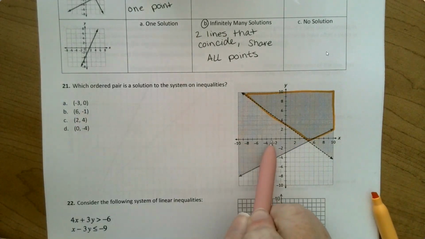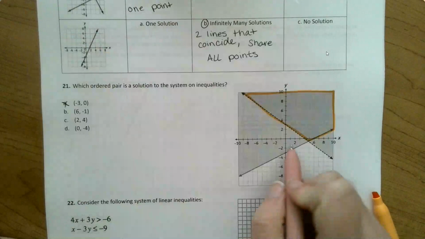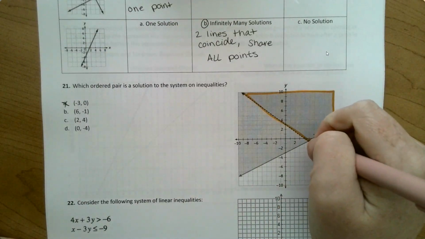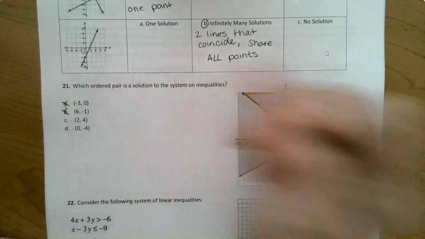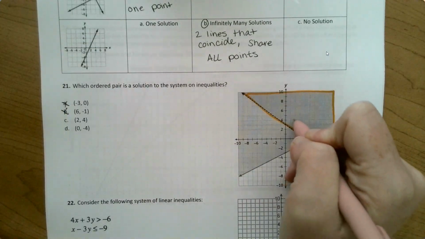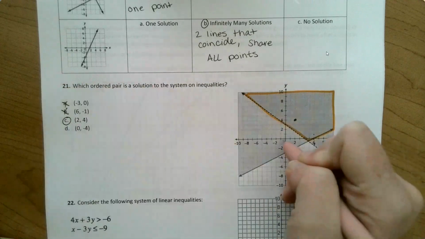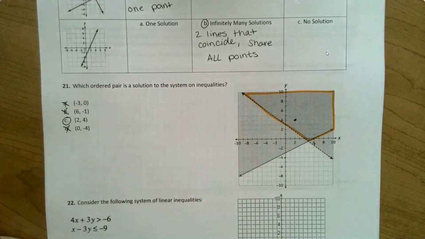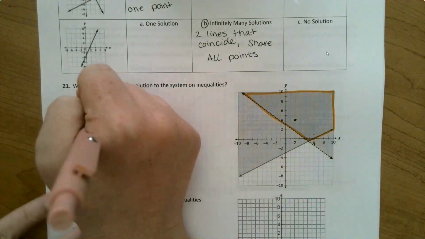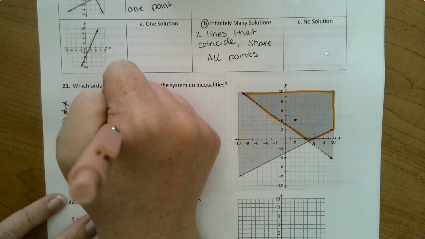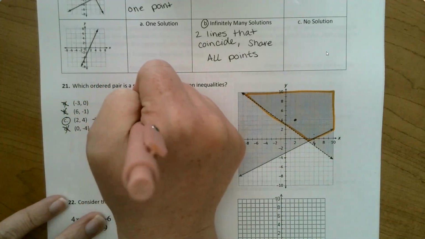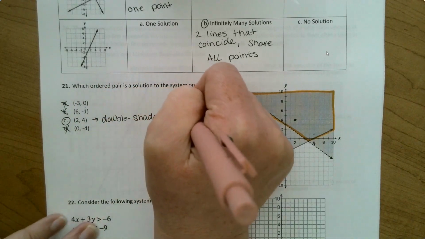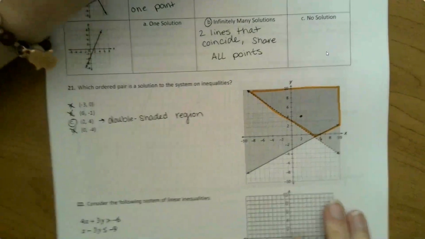-3, 0 is over here, so not this one. 6, 1 would be, I'm sorry, that's 6, -1. So that would be here. No. 2, 4. Yes. 0, -4 is not a solution at all, so no. So this is in the double shaded area, or double shaded region. Let's be fancy and use smart people words.